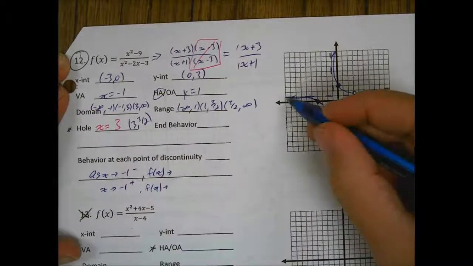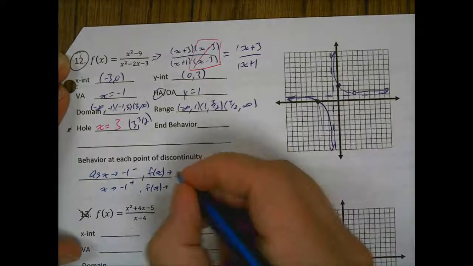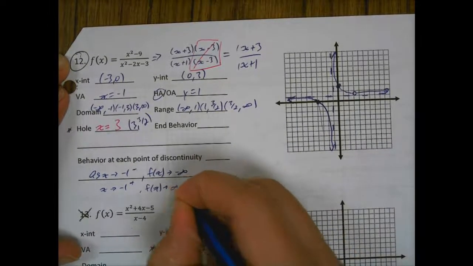So it looks like from the left it's going down forever, from the right it's going up. So from the left it's -infinity, from the right it's infinity.